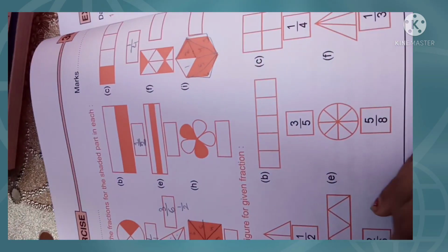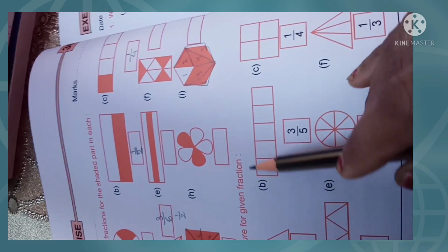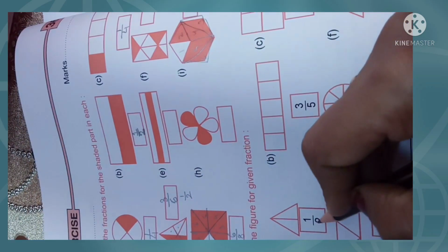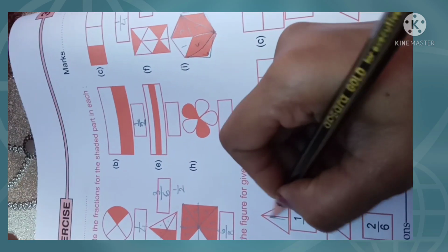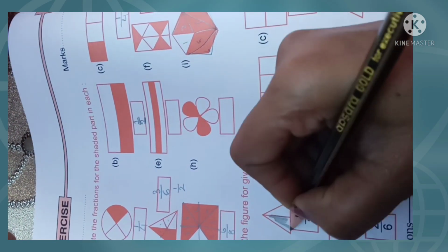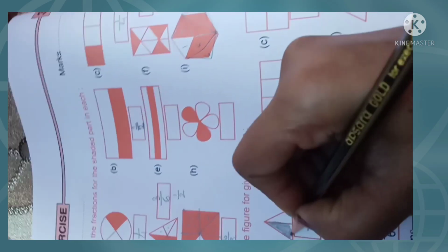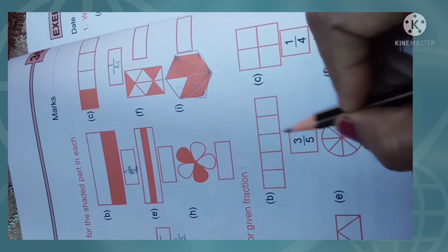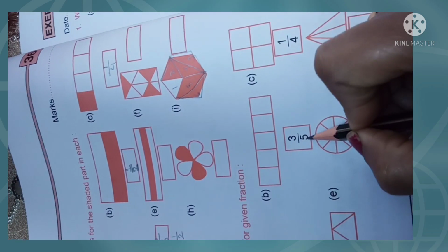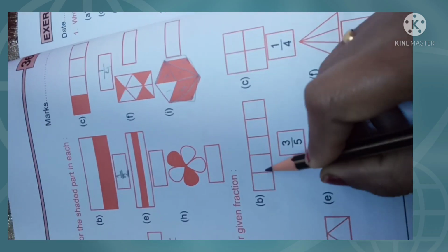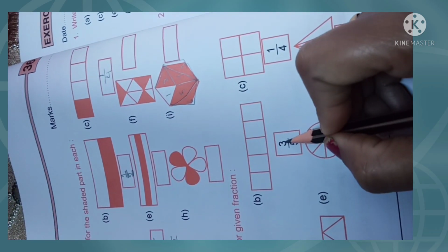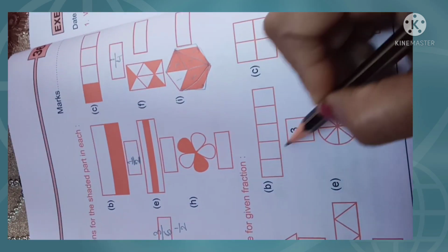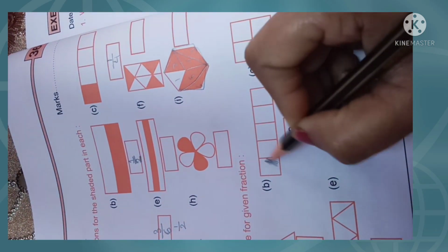Now in the next question you see, shade the figure for the given fraction. It is said 1 by 2. So in this figure we will shade any one part of the figure like this. Now here 3 by 5. So as we know that down we write the total number of parts and up we write the number of parts which are been shaded. So from here we can shade any 3 parts.